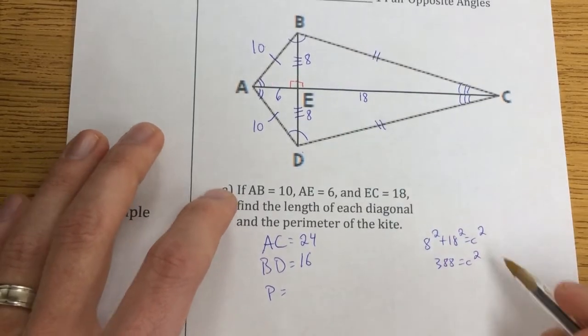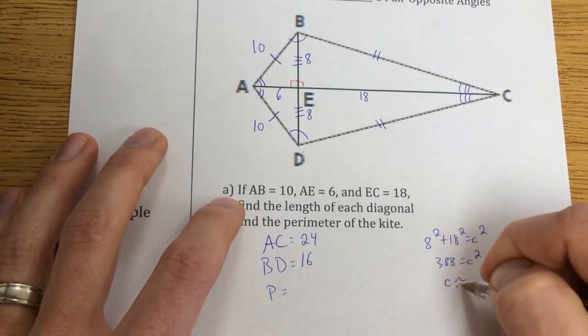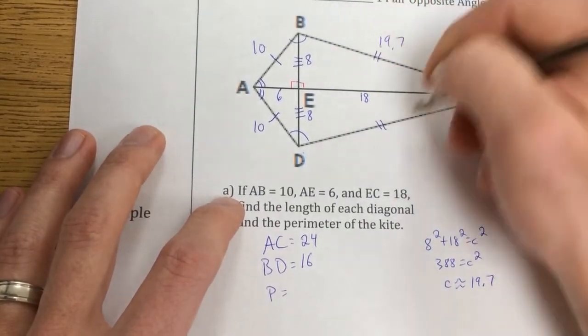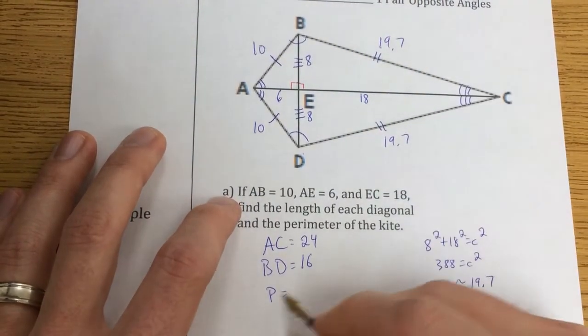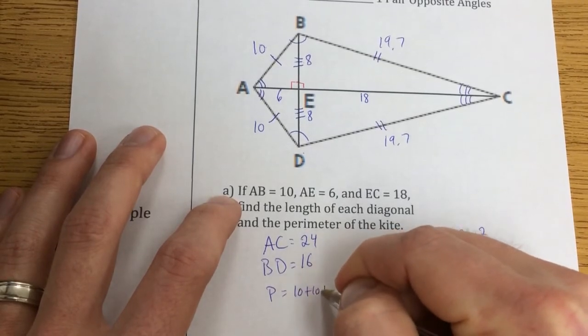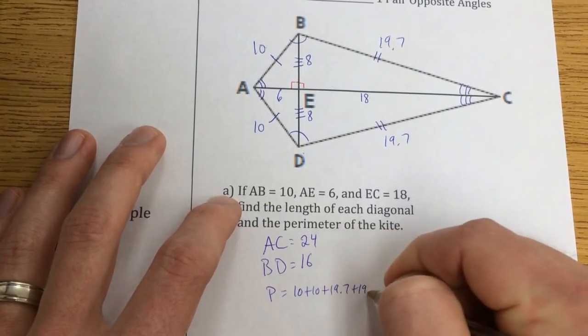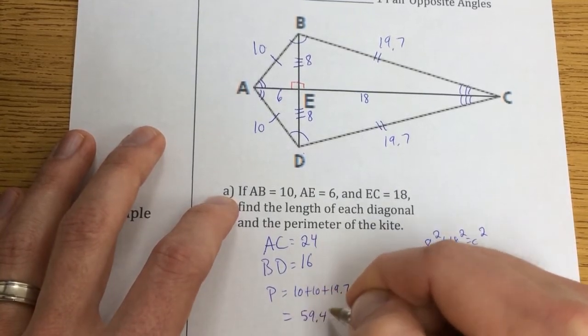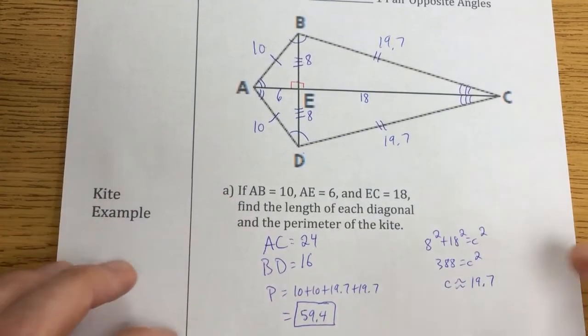And then take the square root of both sides. So C is approximately, I'm going to round to the nearest tenth, 19.7. So 19.7 there, 19.7 there. So the perimeter is 10 plus 10 plus 19.7 plus 19.7. Add all that together, you'll get 59.4 for the perimeter of my kite.